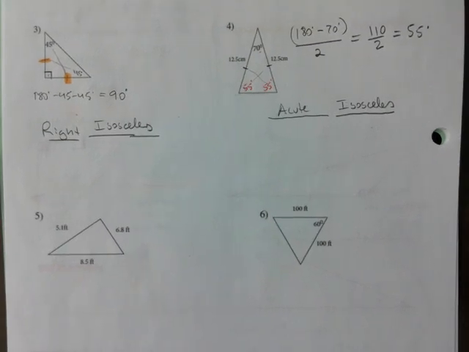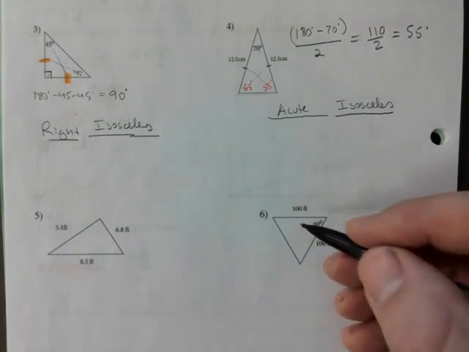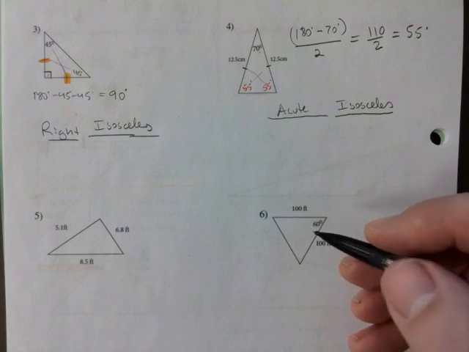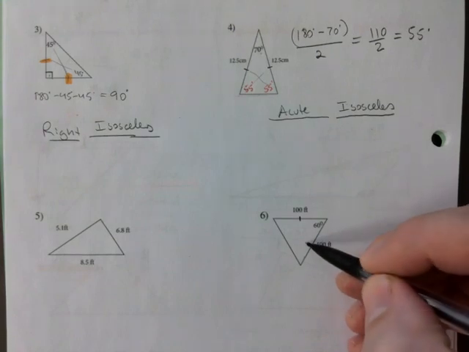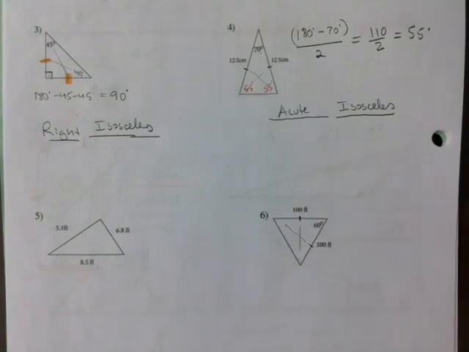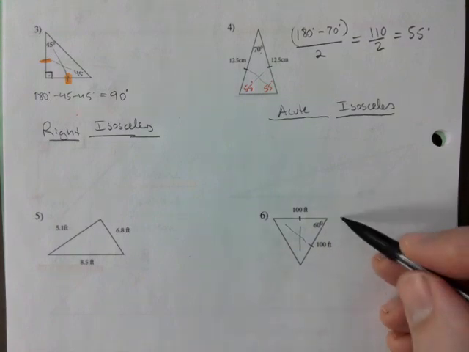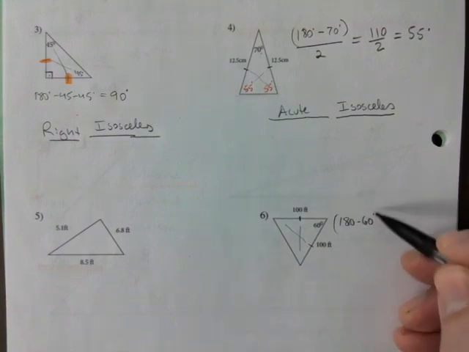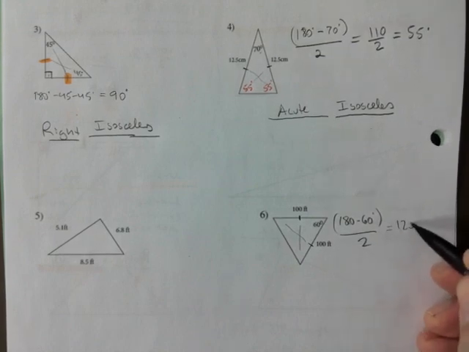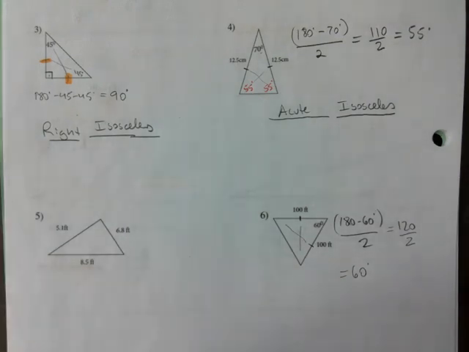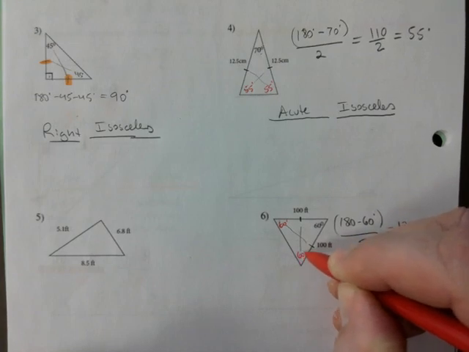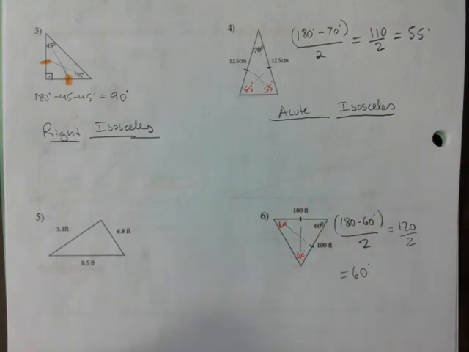Anybody figured out 6? Question 6, this is the reasoning. All 60s, yeah. But here's my reasoning. You're with me, right? These two sides are the same, which means that the angles across here would also be the same. This is 60, so I'm going to go 180 minus the one I'm given, divide that in half. That's 120 divided by 2. That is 60. So this is 60 and this is 60 as well. And this should ring a bell. They're all 60. This is an equilateral triangle.